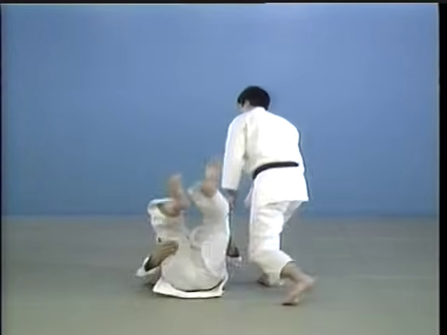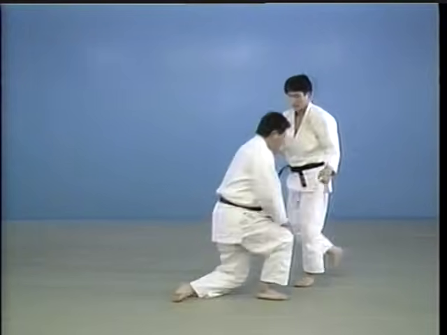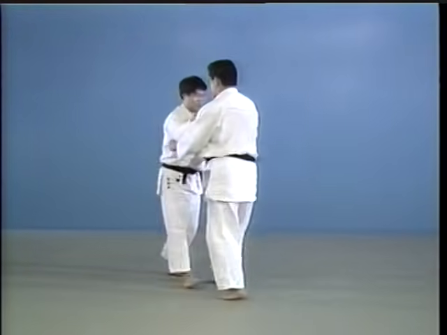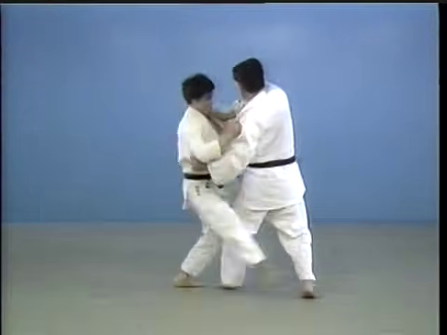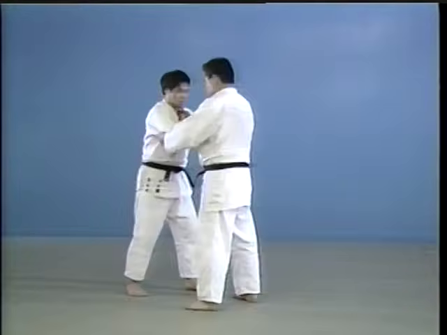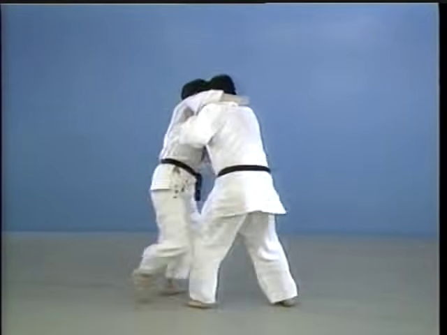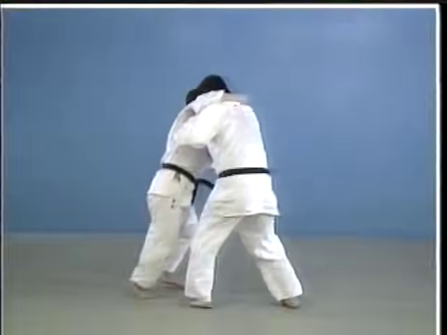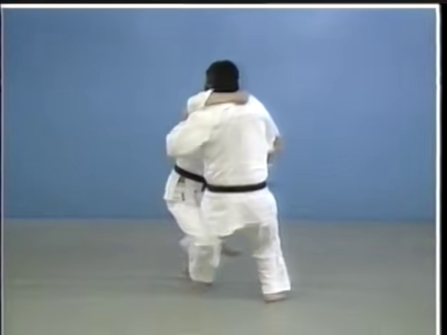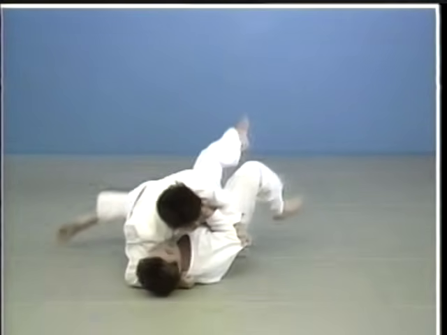You first try an uchimata, then the moment your opponent tries to defend himself, leaning backward, you turn it into Kosoto Gake. Here you take hold of the rear collar to bring your opponent in close, push him back to go off balance, then hook and make him fall.